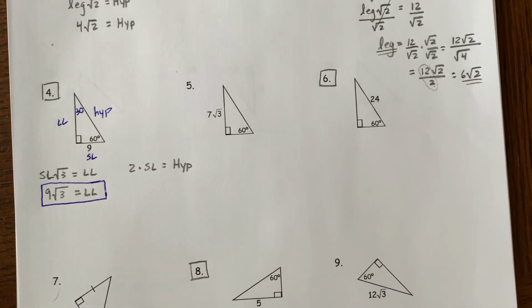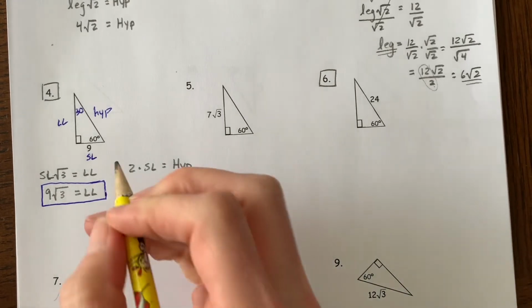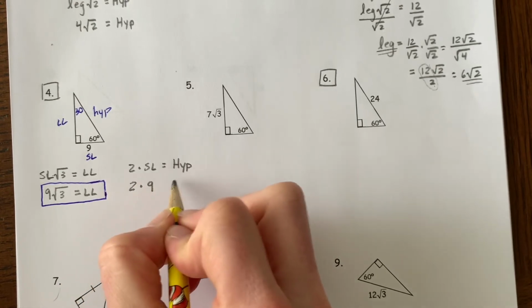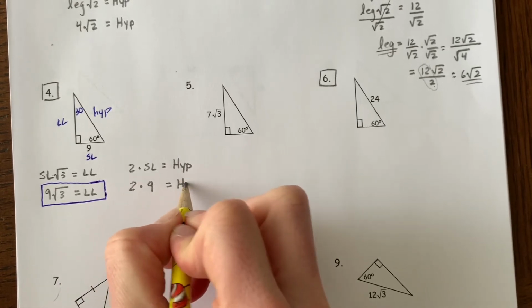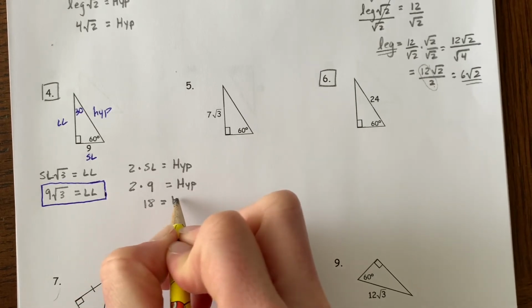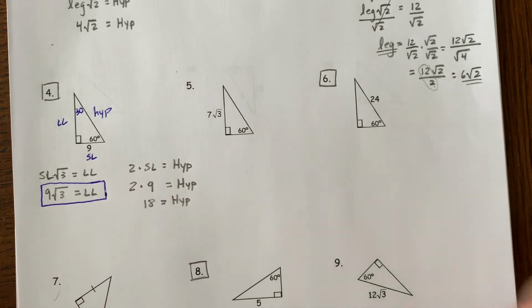To find the hypotenuse, I take 2 times my short leg. So 2 times, replace the short leg with 9 as the hypotenuse. 2 times 9 is 18. So the length of my hypotenuse is 18.